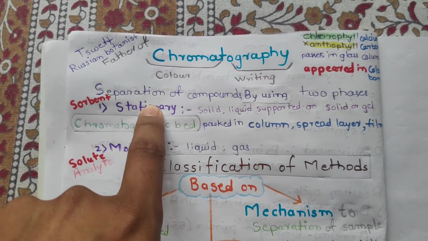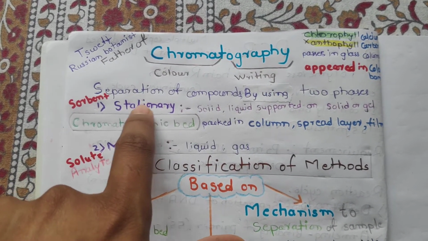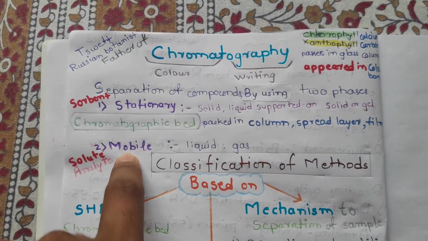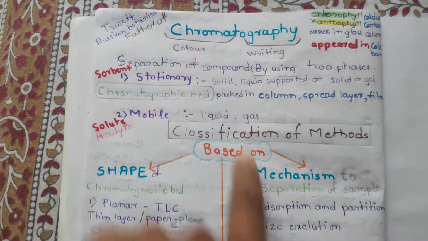So these are the classification of methods of chromatography, and this is a short definition. These are the phases of chromatography: stationary phase and mobile phase. Okay, this is chromatography.